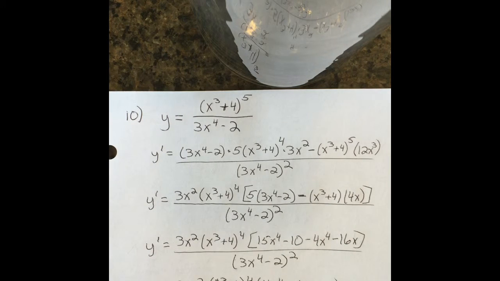Don't forget product and quotient rules, and sometimes the chain rule is required while you're doing the product and quotient rules for those problems.